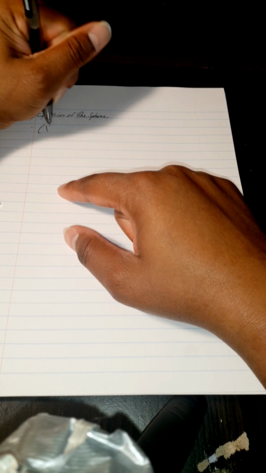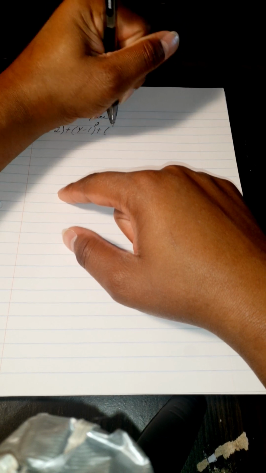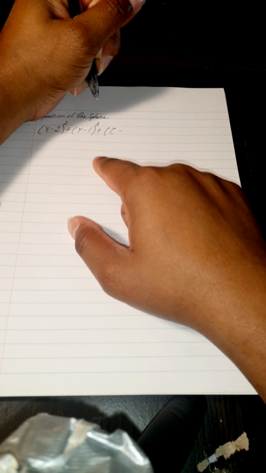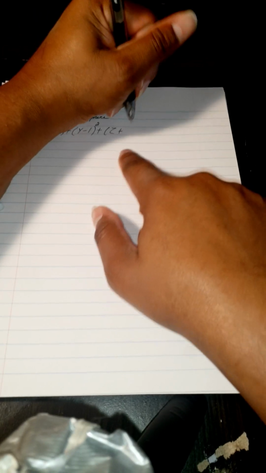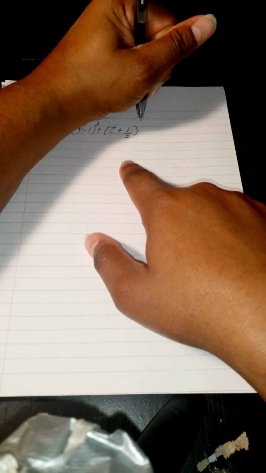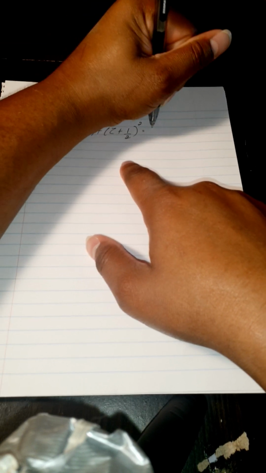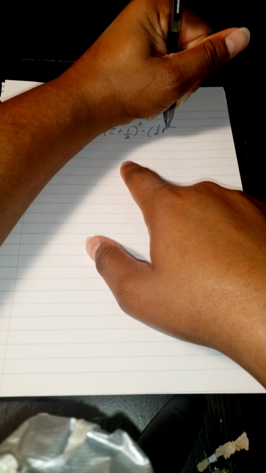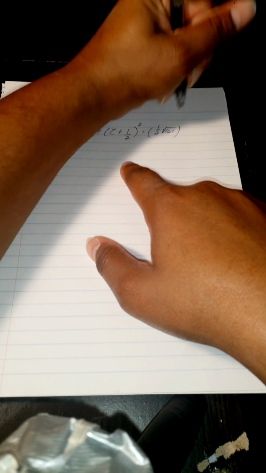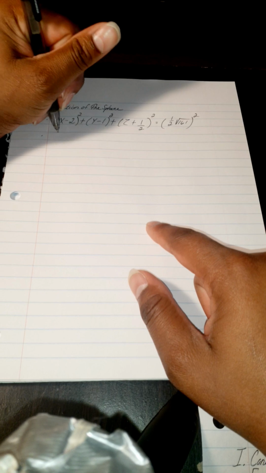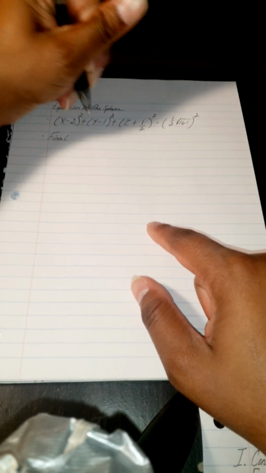Alright, so it looks like we'll have x minus 2 squared plus y minus 1 squared plus z plus, now recall that it was a negative 1/2, so it has to be plus 1/2 now, and that was being squared, and that's going to be equal to 1/2 multiplied by the square root of 161 quantity squared. And we will of course simplify that, and that'll give us our final answer. So we'll go ahead and write our final answer down here.